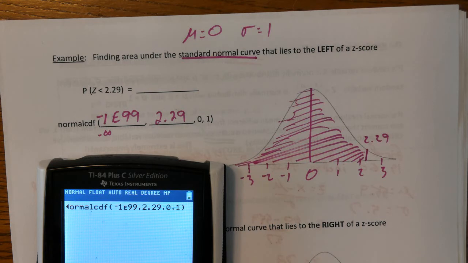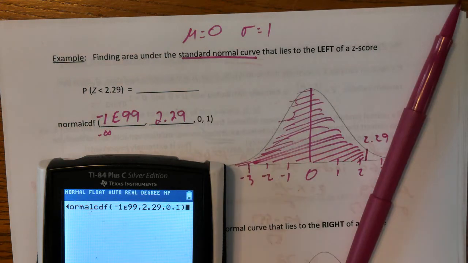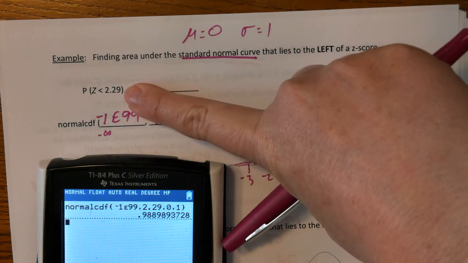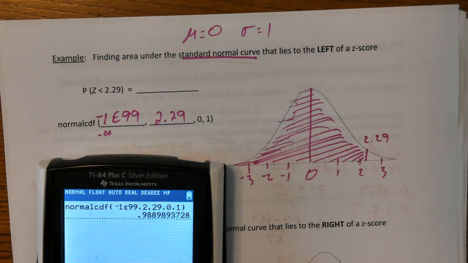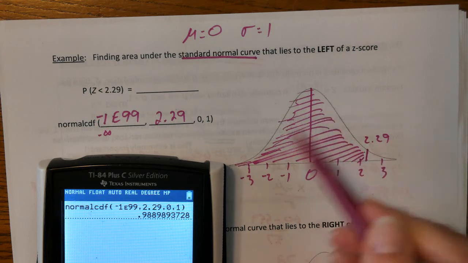Now, if you are not using an 84, your calculator will not prompt you for those 4 numbers, but you will have to type them in anyway. So you pick normal CDF, and then you type in negative 1 E99, comma, 2.29, comma, 0, comma, 1, close parentheses. So your paper still says this. You write this on your paper, and that's what you type in your calculator. Now remember, the number that we gave it, the 2.29, was a z-score. That was our cutoff number. So what comes out of the calculator is the area.